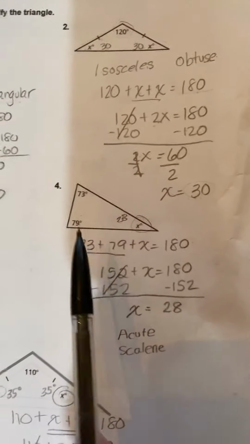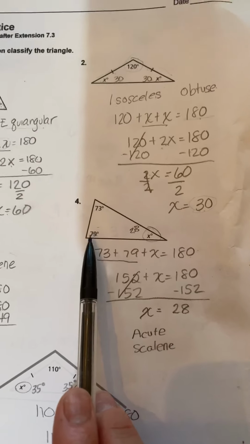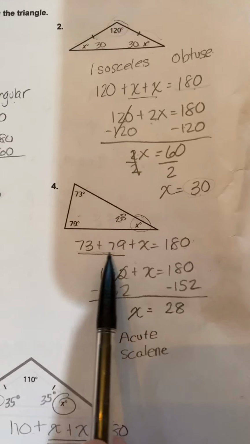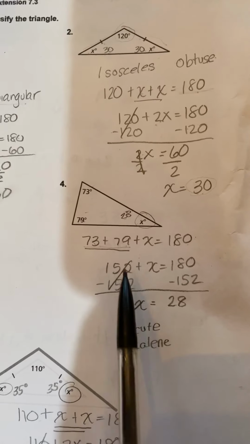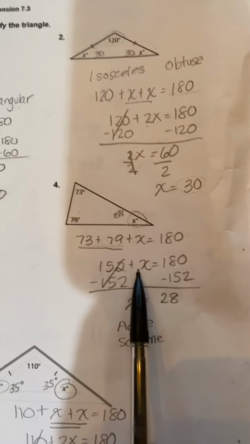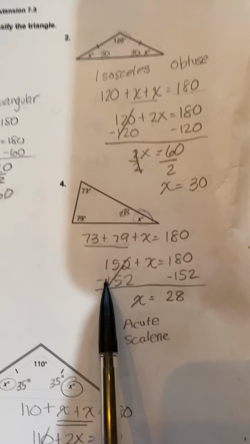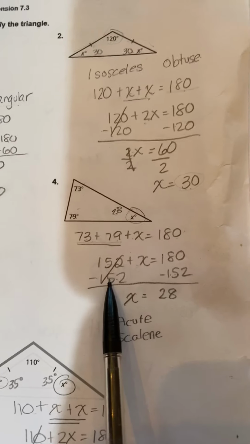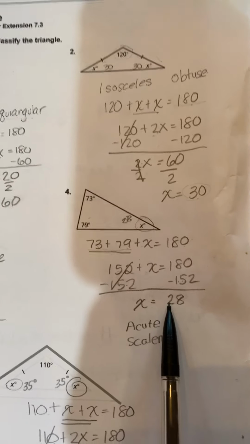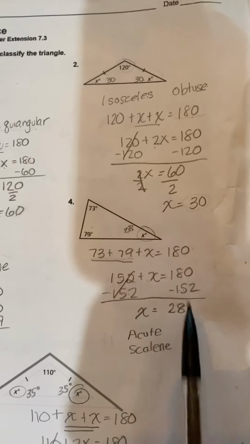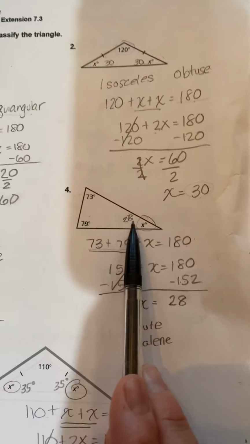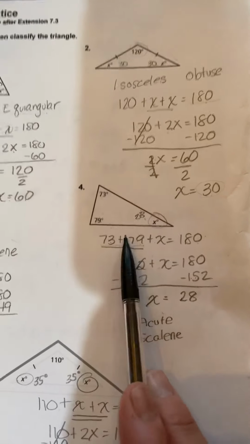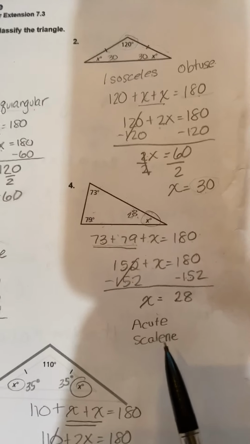In number 4, I have 73 and 79 plus x, and I set it equal to 180. Just like problem 3, I'm going to combine my like terms. 73 and 79 is 152, plus x equals 180. I'm going to subtract 152 from both sides of the equal sign so I can get x by itself. And I have x is equal to 28. So I know that this is 28 degrees, and actually all 3 of these are less than 90, so it's an acute triangle. And again, none of the sides are equal, therefore it is a scalene triangle.